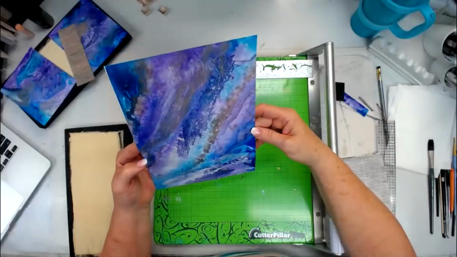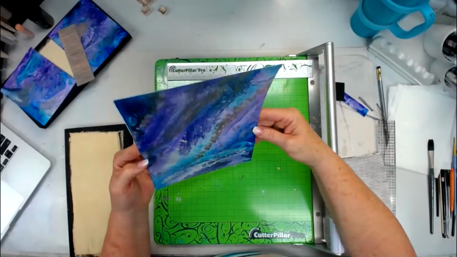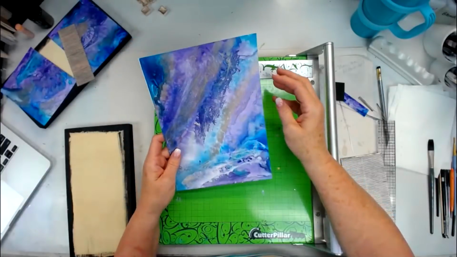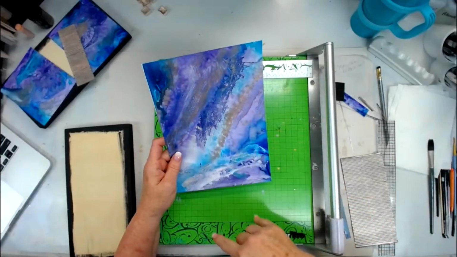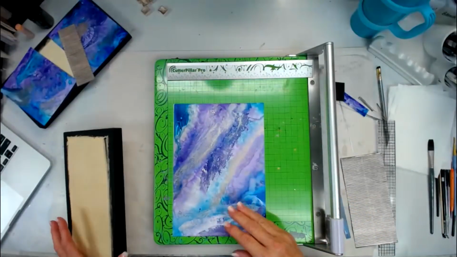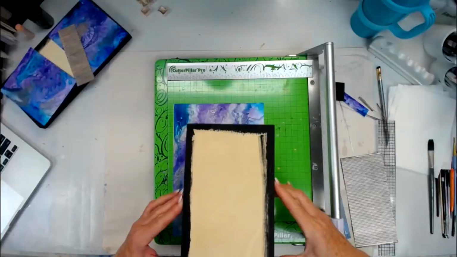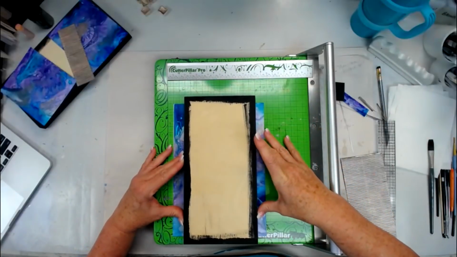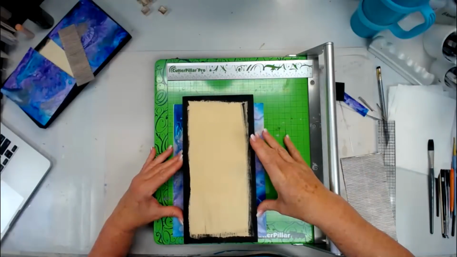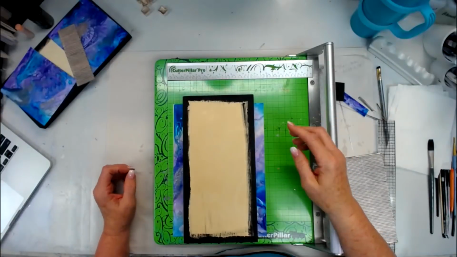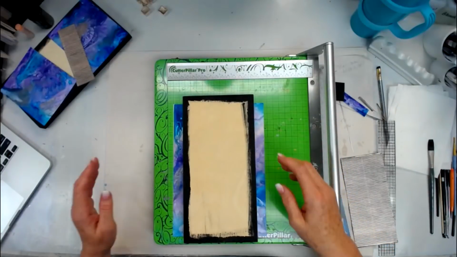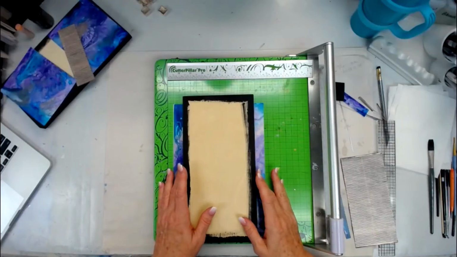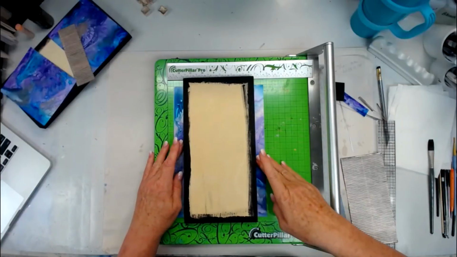Okay, so this I want to capture. So I want to make sure and see if there's anything on either of these little edges I can live without, and I can live without it. So this is, how much is this?